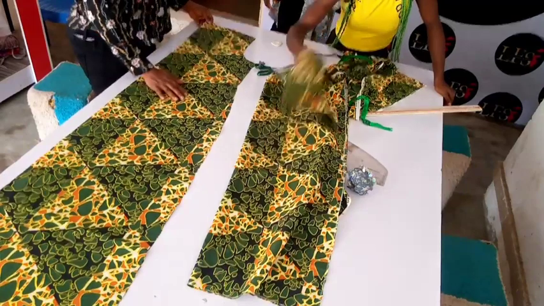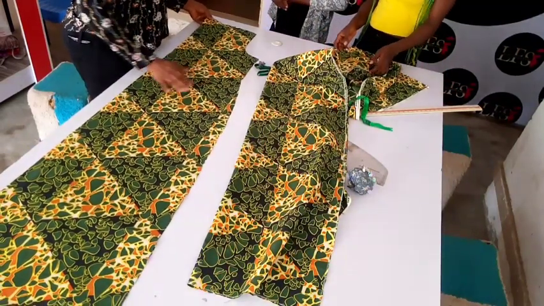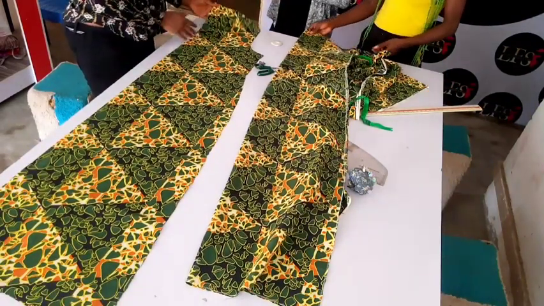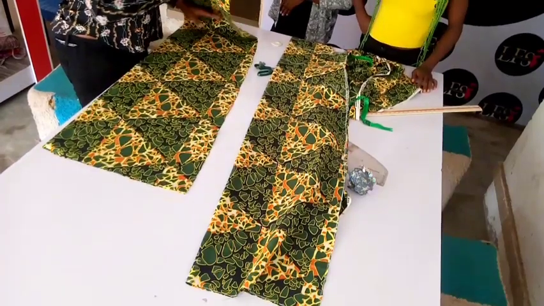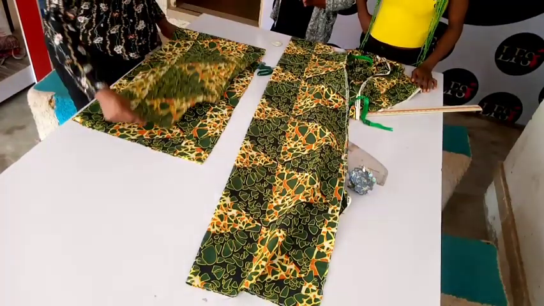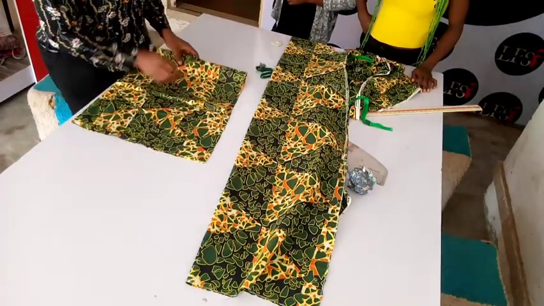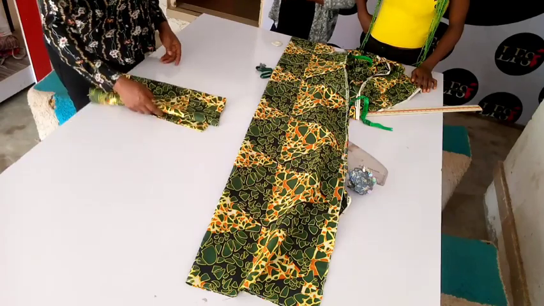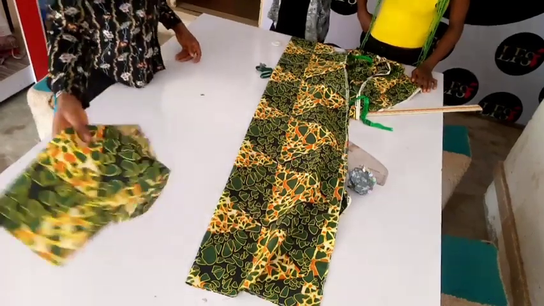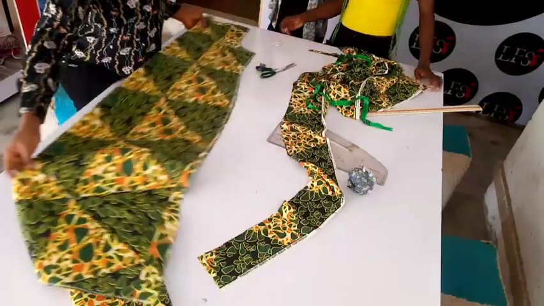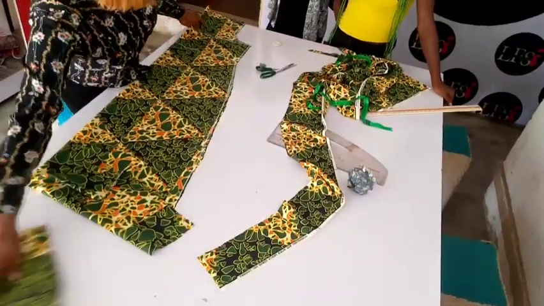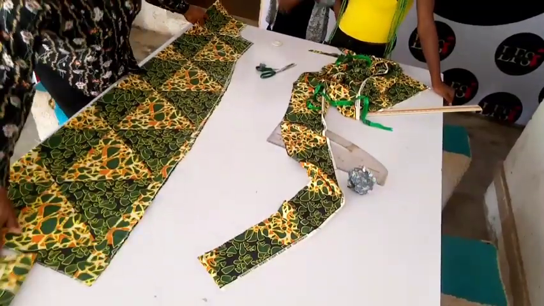So I'm just bringing out the front pattern again. Now I'm going to take out the front neckline, and I'm also going to take out the front armhole. I actually cut everything for the back here and used it to cut out the back pattern. So now I'm taking out the front neck, and I'm also taking out the back armhole as well.